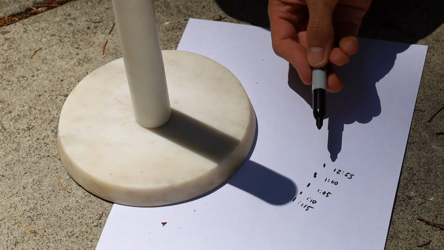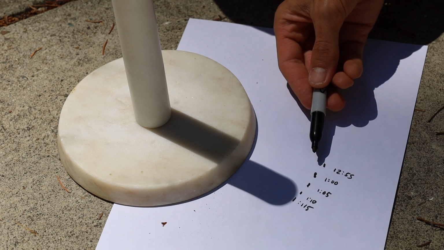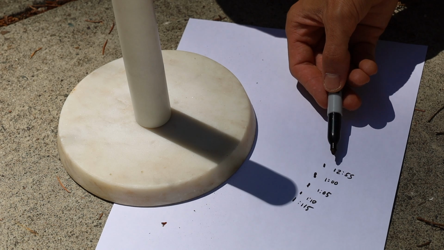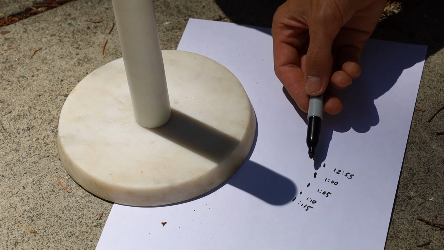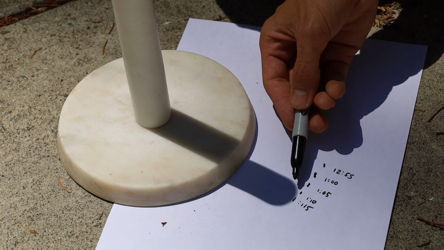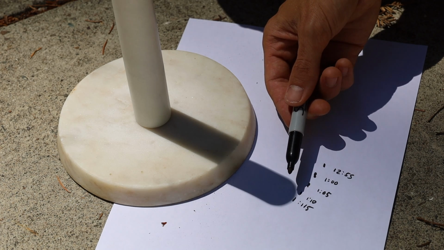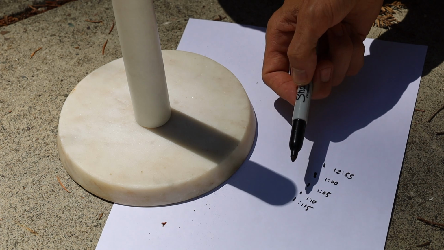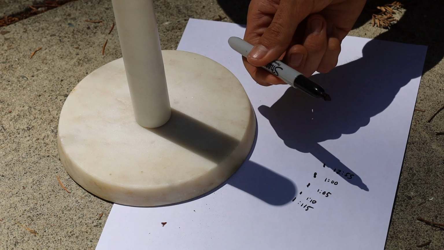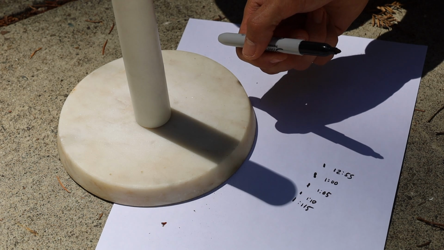As you can see, I've been drawing these hash marks to the extent of the shadow and putting the times next to them as well in 5-minute increments. And as you can see, the shadow is getting shorter and shorter. I'm going to continue doing this until I see that the shadow is starting to increase. The shortest point of the shadow is going to be the direction of north, and that is true no matter where you are on the globe.